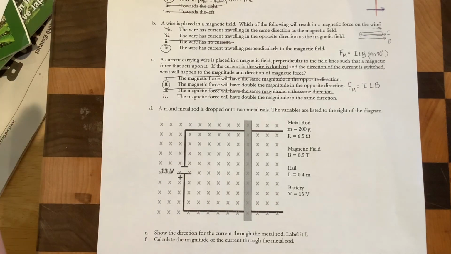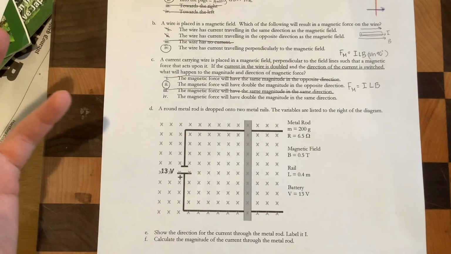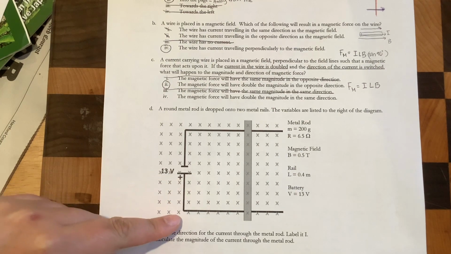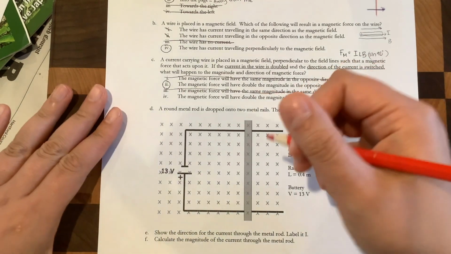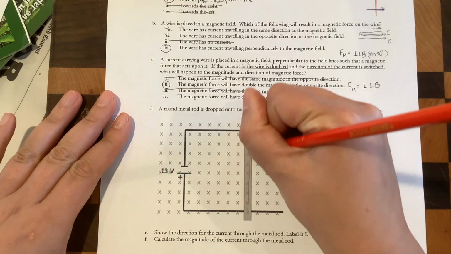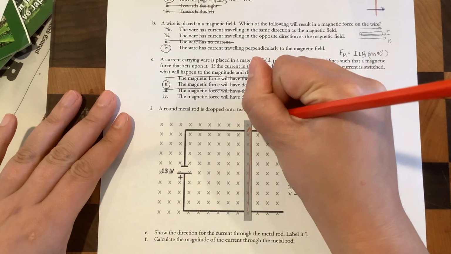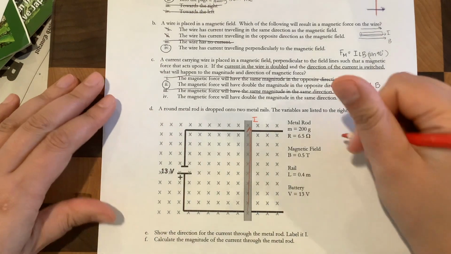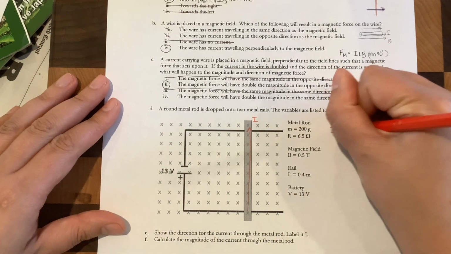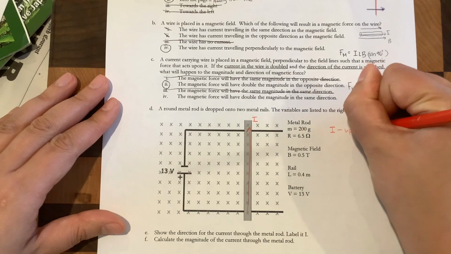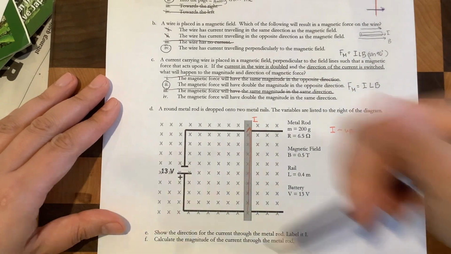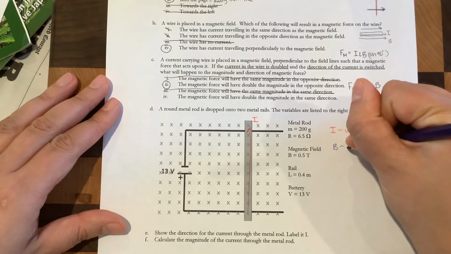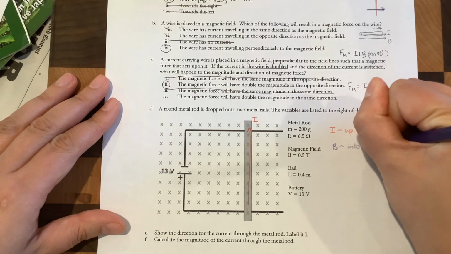This force is often used for things like rail guns or motors. So what I need to do is draw the conventional current, and the conventional current goes from positive to negative, up through this rod. So current is currently taking the up direction. I'm just going to write this down so I've got it now. Current is up in the Y direction. The field back here with the X's is into the page, the Z direction.